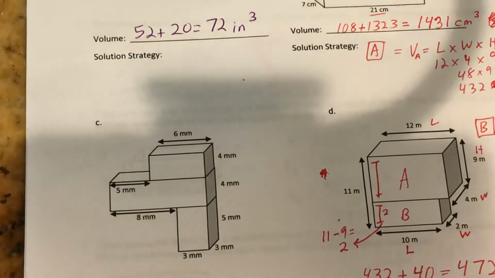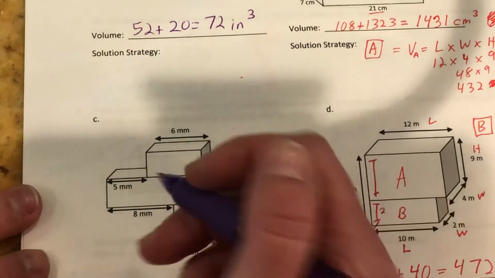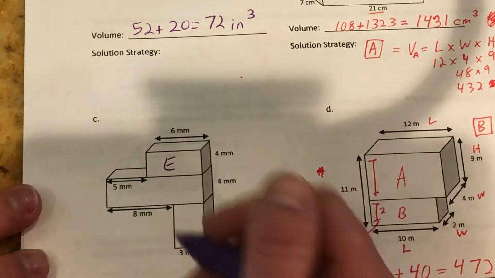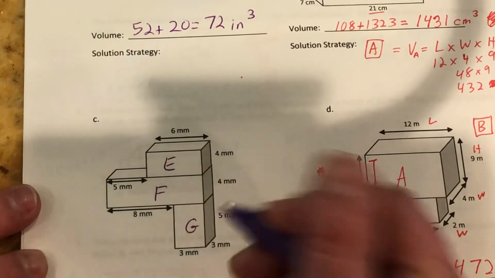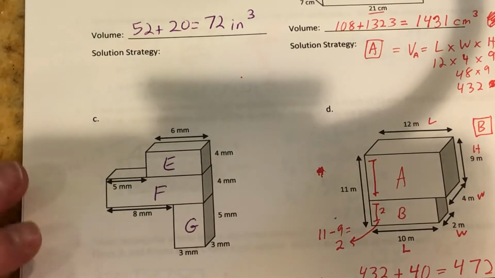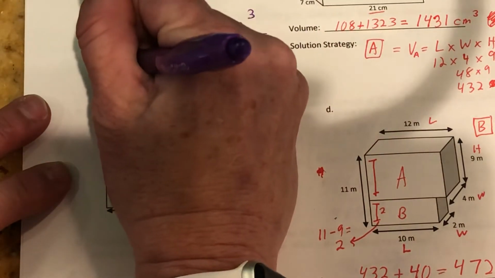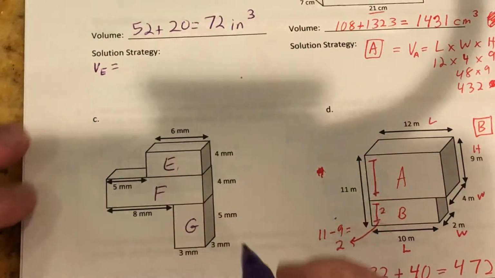All right, now if we're looking at section C, problem C, I'm going to label this E, F, G. A, B, C, D, E, F, and G. You can choose whatever letters you want. Usually we do A, B, C, anything like that. So volume of box E, I'm going to put volume of E. Length times width times height.